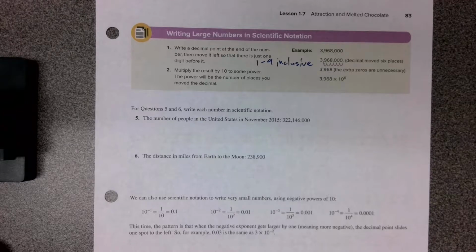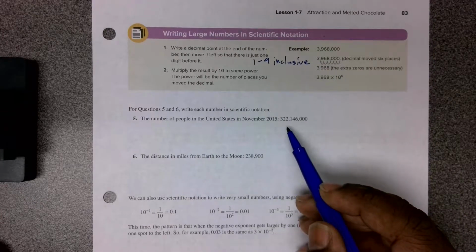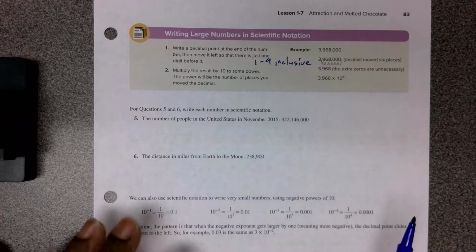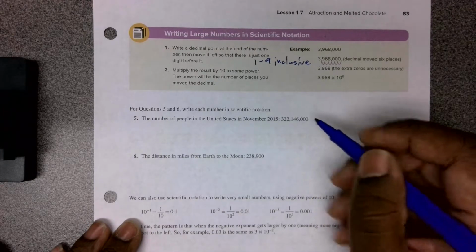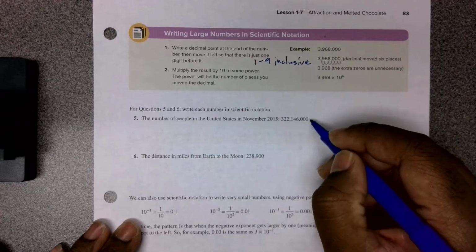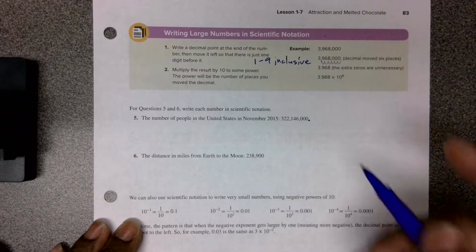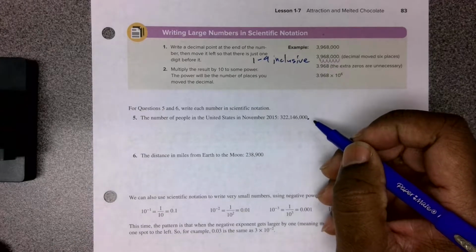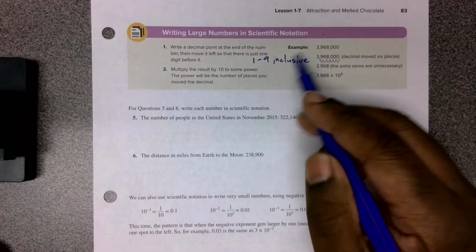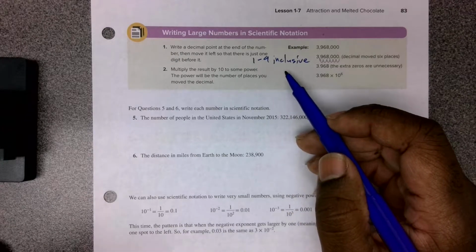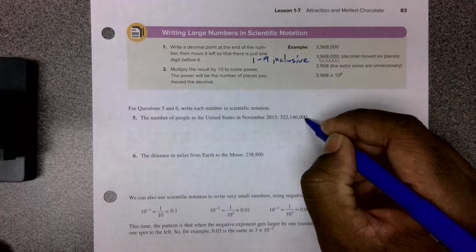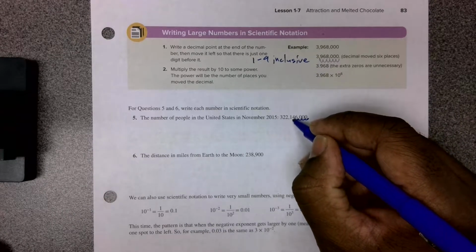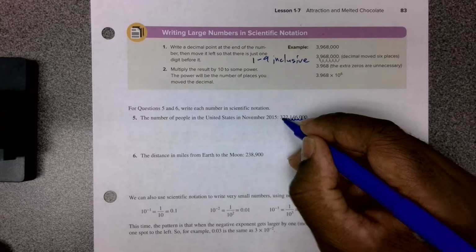It says for questions 5 and 6, write each number in scientific notation. The number of people in the United States in November 2015 was 322,146,000. So what we would do is this here. We would look for the decimal. When you don't see a decimal, it's assumed to be at the end of the number. So we will move that decimal until we have 1 digit in front of it that's between 1 to 9, and that means that it could be 1, 2, 3, 4, 5, 6, 7, 8, or 9. So we will move this decimal. We moved it once, twice, 3, 4, 5, 6, 7, 8 times.